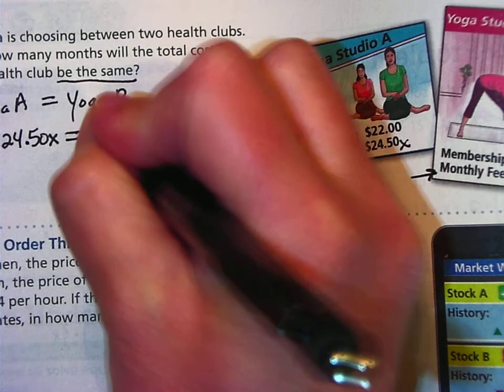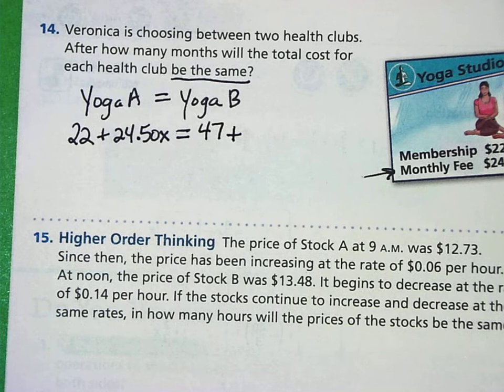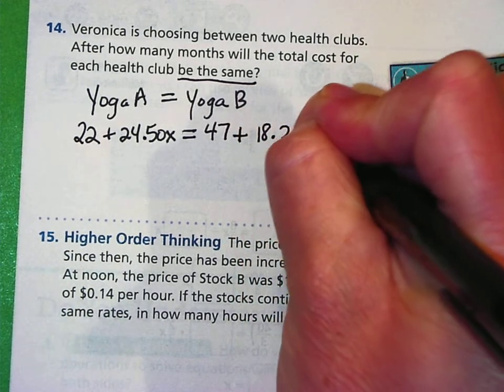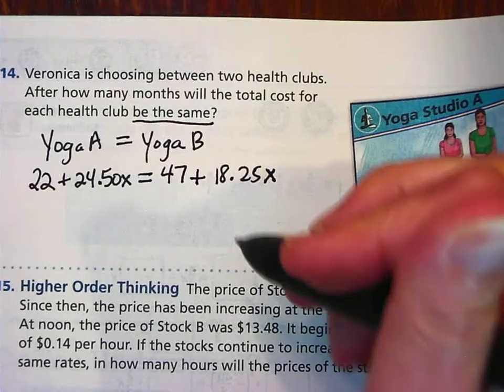So again, you pay $47, that's a one-time fee, plus it said $18.25 per month. Every month that happens over and over again. So that one gets the X. Okay, so move this, and then let's solve this.